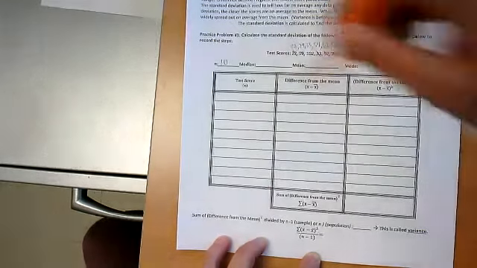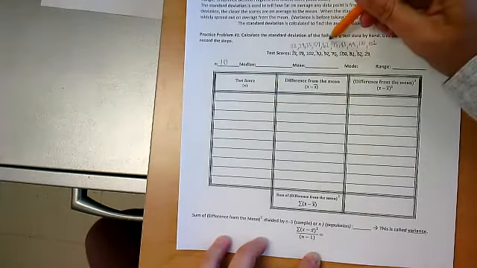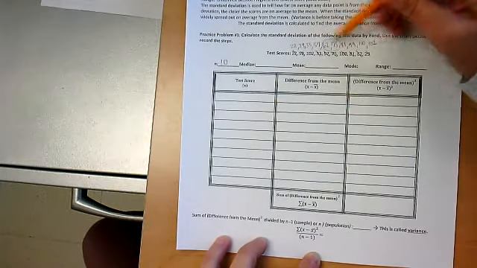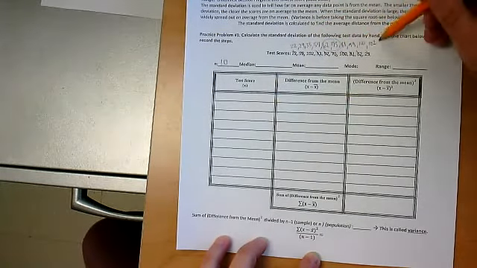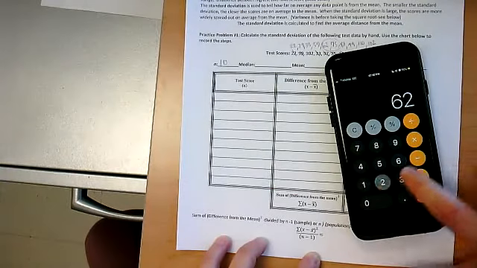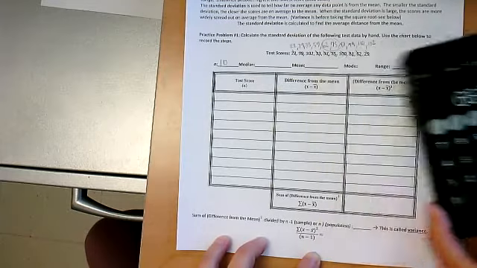Now, since I have 10 total data points, I'm going to have two middle numbers because 10 is an even number. So it looks like my two middle numbers are 62 and 75. I can double check that by checking how many numbers I have to the left and to the right. I got 1, 2, 3, 4 numbers to the left, 1, 2, 3, 4 numbers to the right. So I have to average those two middle numbers. 62 plus 75 is 137, divided by 2. And that means my median is 68.5.